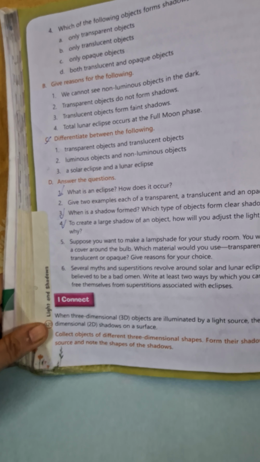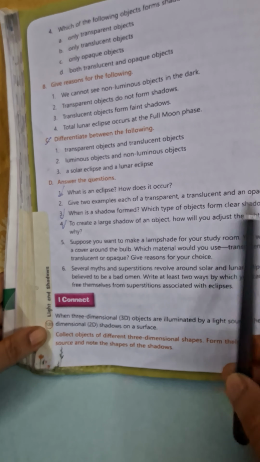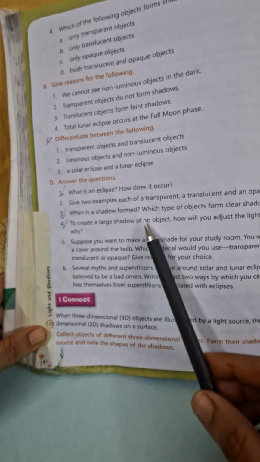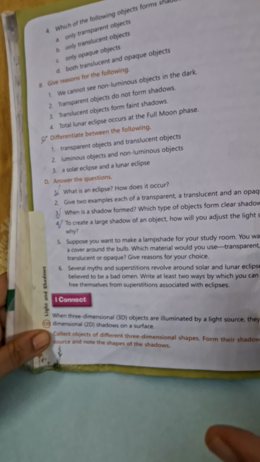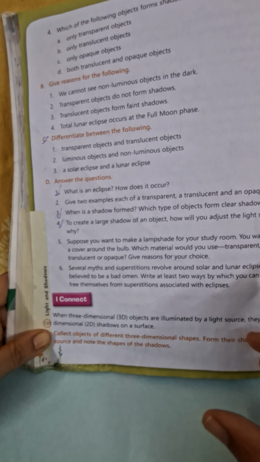Okay, this we have done. Examples of transparent objects, when is a shadow formed, which type of objects form clear shadows: definitely opaque. To create a large shadow, how will you adjust the light source and why? I told you, the smaller the distance, if the object is near the light source, we have a big shadow, because more of the light gets obstructed. So that is why it creates a sharp and big shadow.